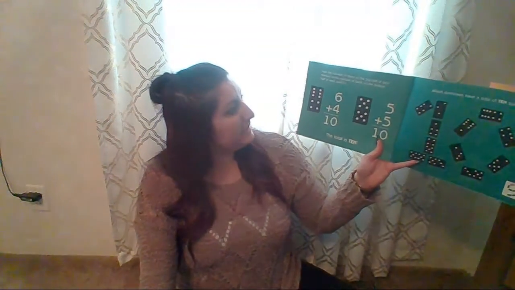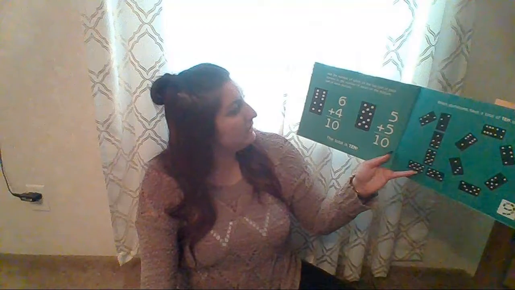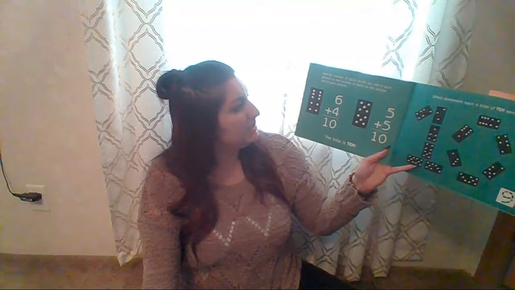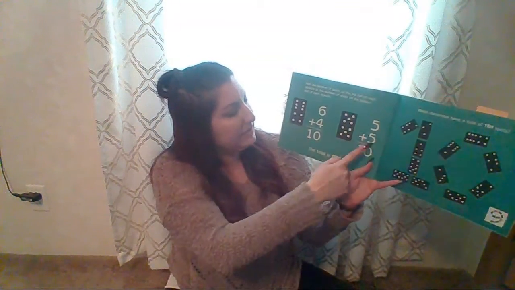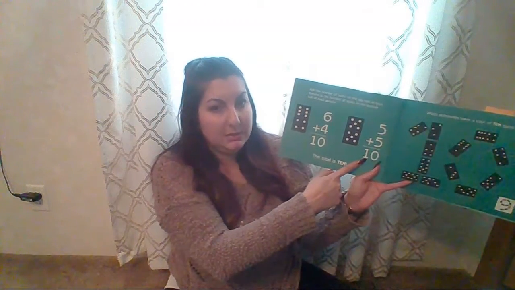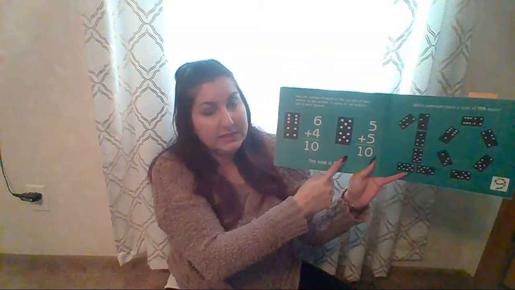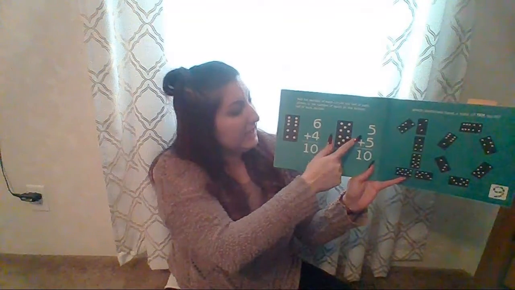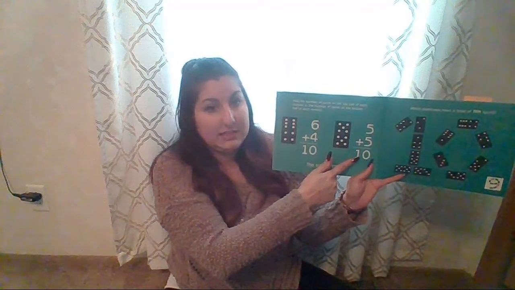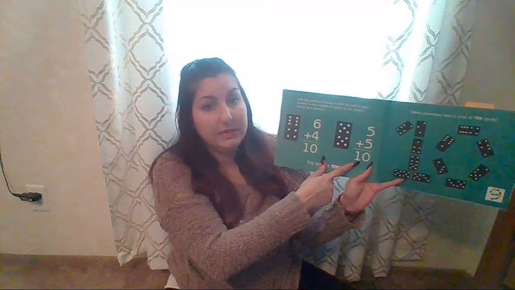This one is an example of making a 10. It shows at least one example of how to make a 10. So add the number of spots on the top half of each domino to the number of spots on the bottom half of each domino. And we can see in this fact we have 5 plus 5 equals 10. And so I would be able to show the kids that 5 plus 5 is 10. So if I have 5, I could add another 5 and get to 10. So that's just one example of how I could make a 10.